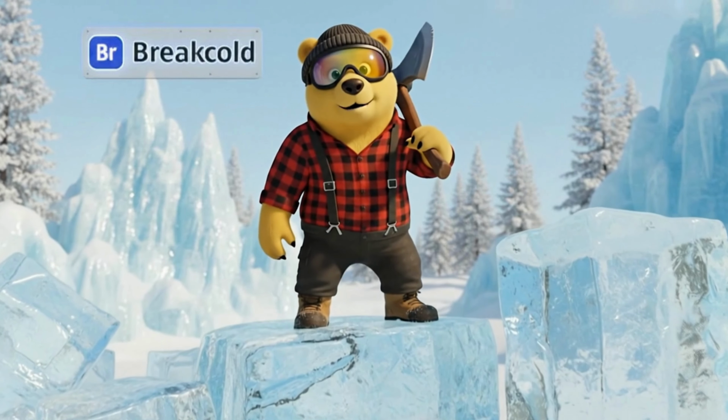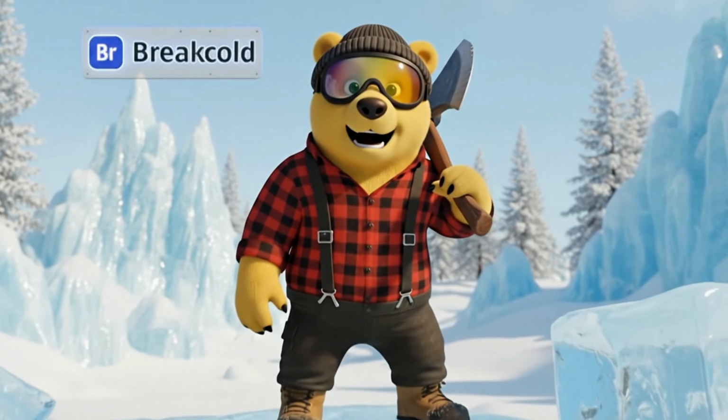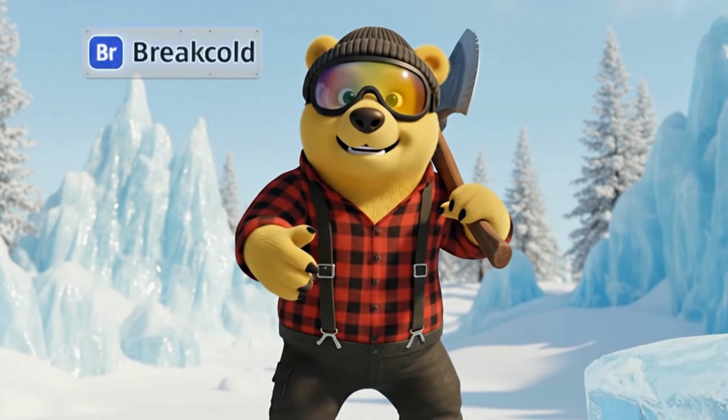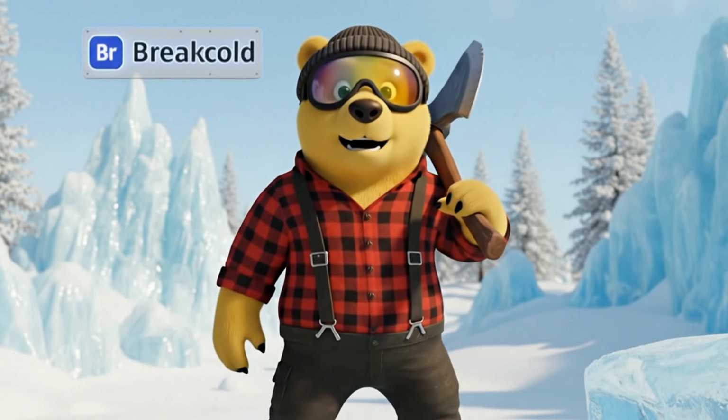You only need to know one workflow to push your leads from any software into Breakcold. Here's an example, sending positive cold email replies from Smartlead straight into Breakcold.